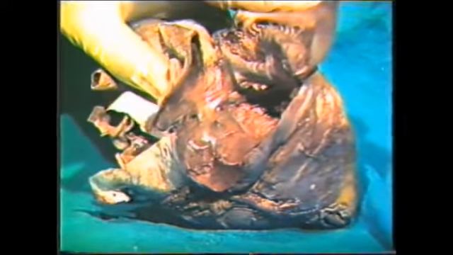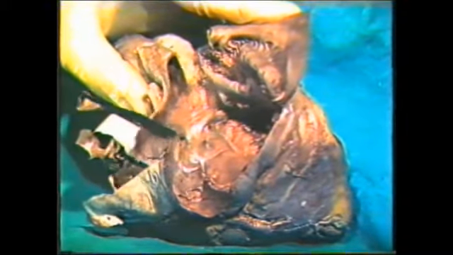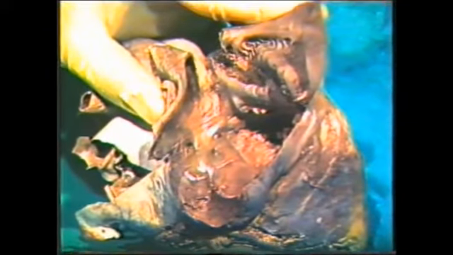Notice that the posterior part of the cavity is smooth and is called sinus venarum. It is derived from the sinus venosus of the fetus. The anterior part of the cavity is rough and is derived from the fetal right atrium. The rough part is due to the musculi pectinati, which are separated from the smooth part by the crista terminalis.